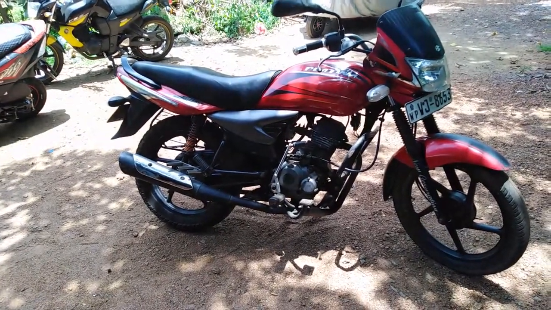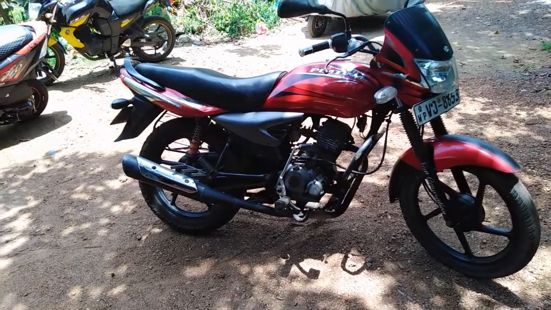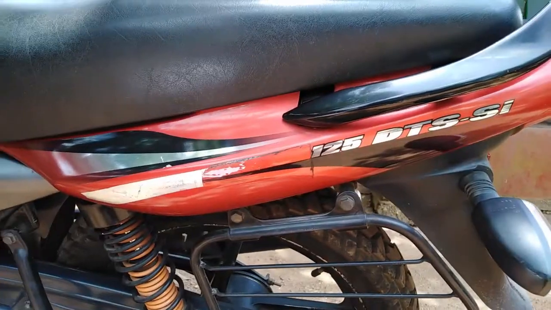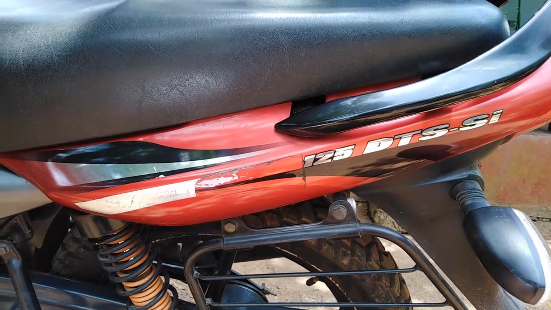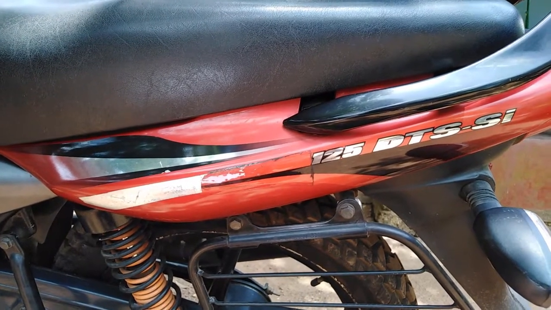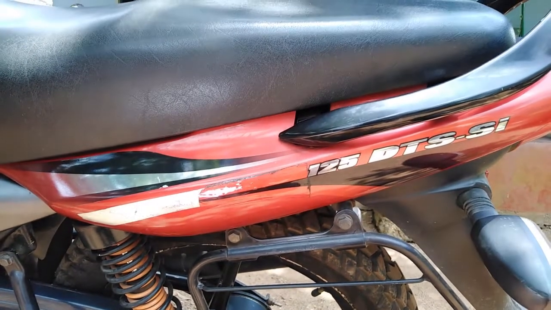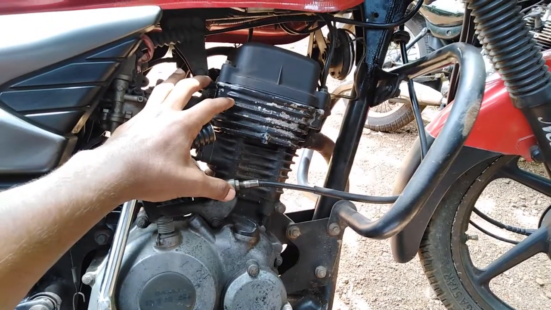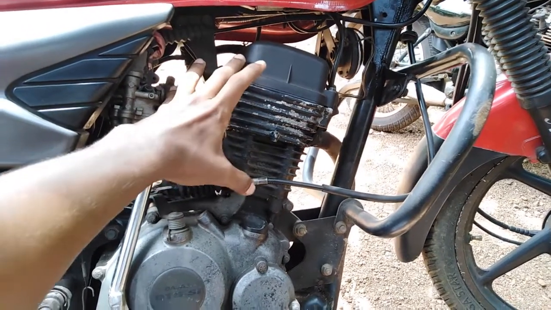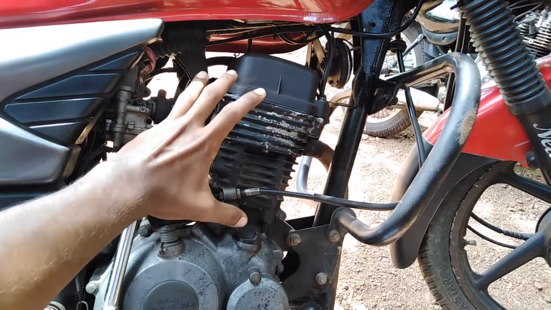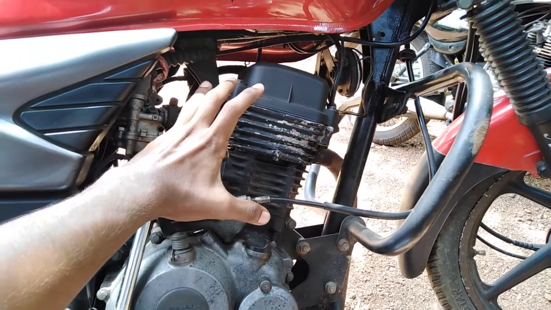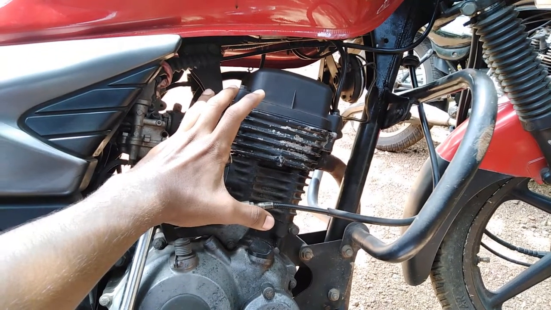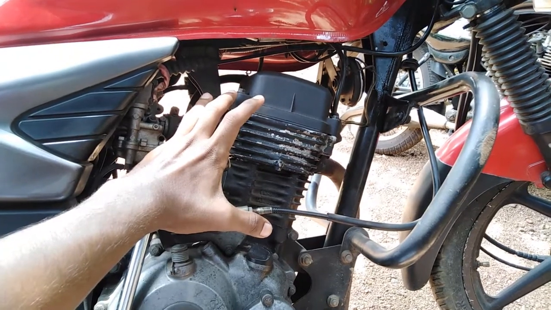Okay, what does DTS Si stand for? Actually, 125 indicates the engine capacity. That's the swept volume of the piston inside the cylinder of a reciprocating engine. Here you can see an engine head. The volume between TDC and BDC, in cubic centimeters, indicates the capacity. In this bike it is 125 cubic centimeters.